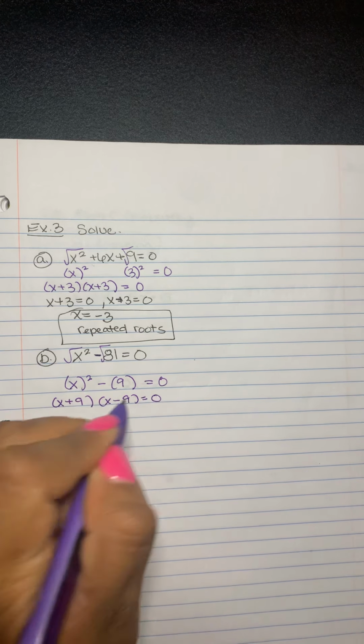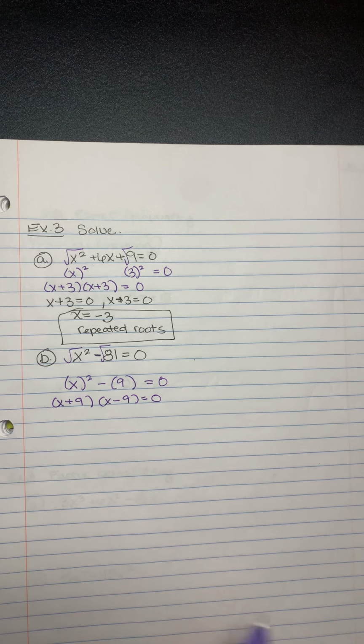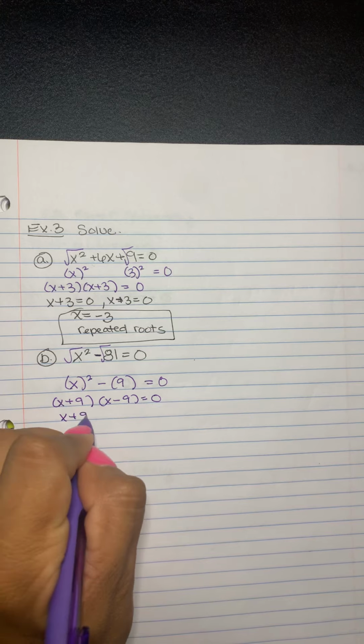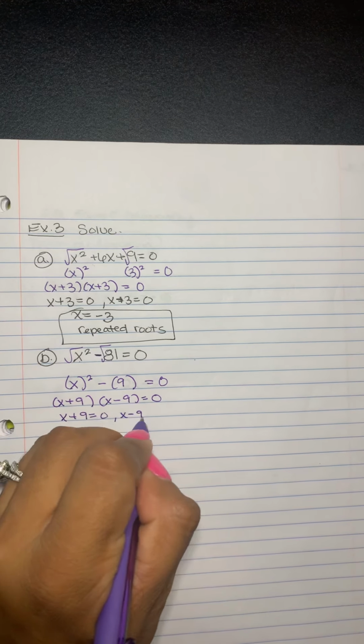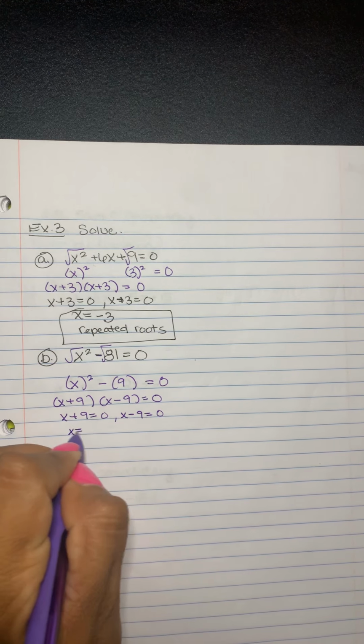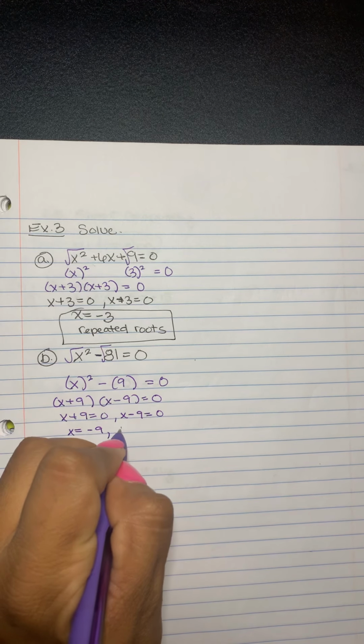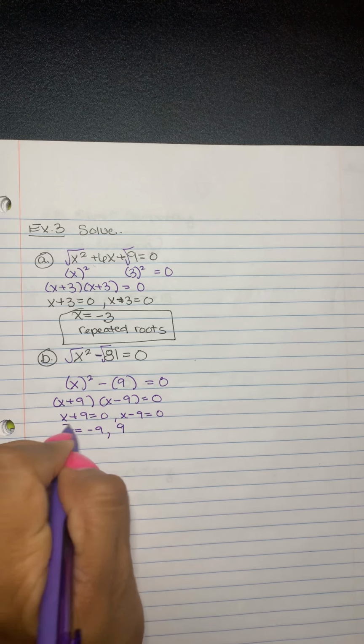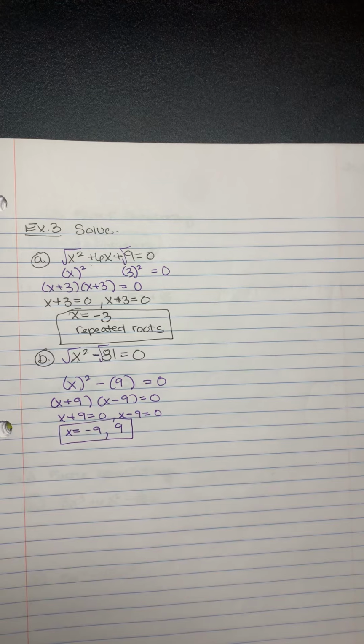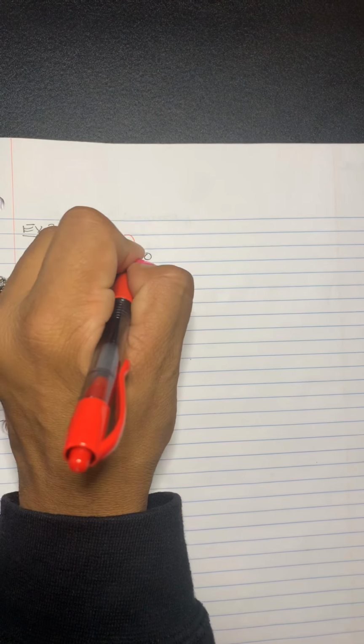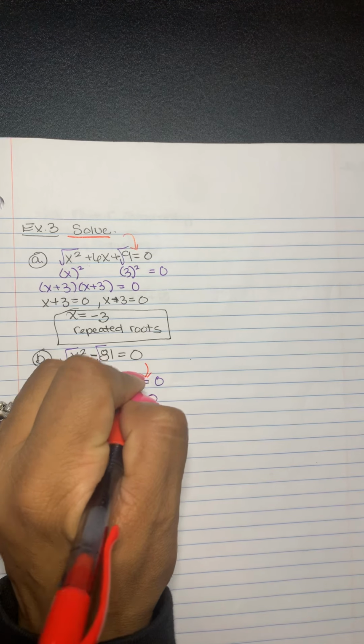X minus 9 is equal to 0. X plus 9 is equal to 0. X minus 9, again, I'm showing my work. I am your teacher, so we're going to end up with negative 9 and positive 9. So there's your final answer. Again, it's asking us to solve, so there is an equal sign.